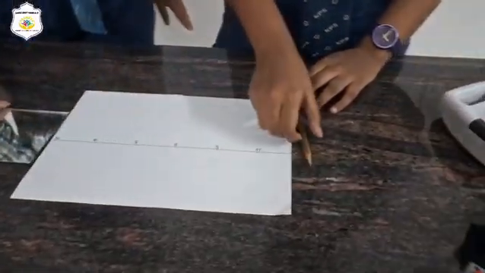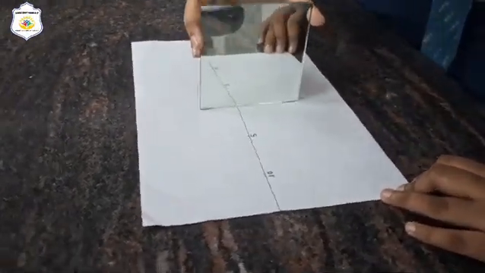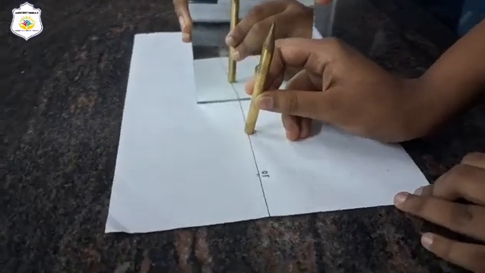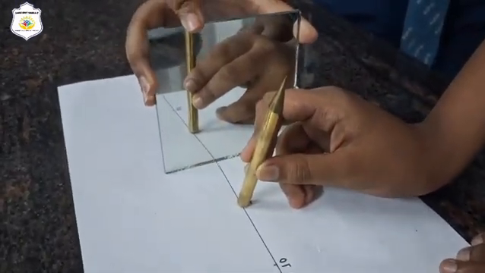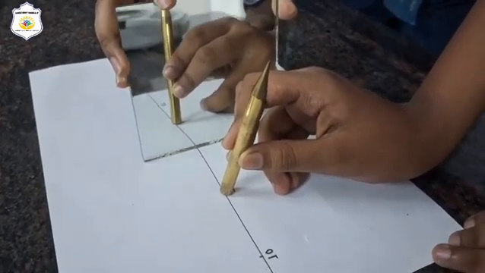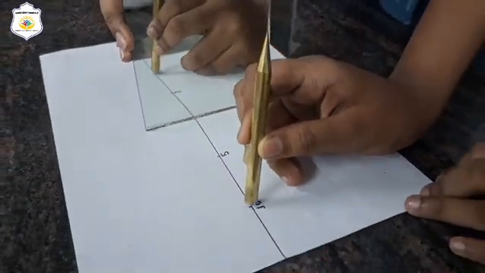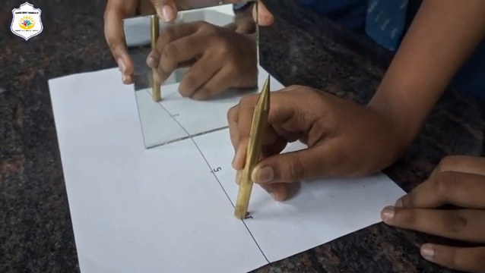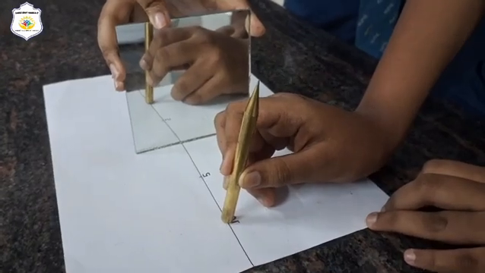So now we will place the plane mirror at 0. Now we are going to place this object at exactly 5 cm distance from the mirror, and as we can see, the image is also formed at 5 cm distance from the mirror. So what will happen if we increase the distance of the object? Okay, let us see. Now we are going to increase this distance to 10 cm, and let's see where the image is actually formed. As we can see, the image is also formed at 10 cm from the mirror.